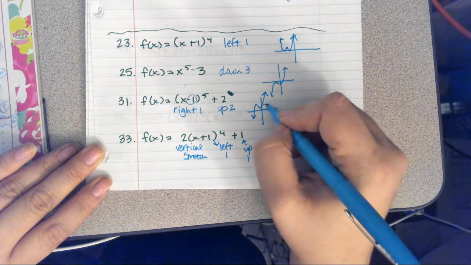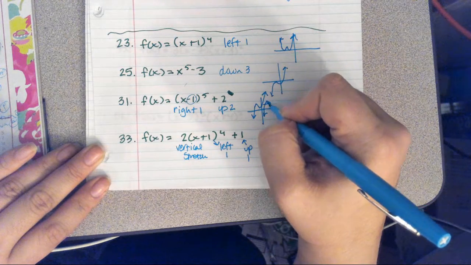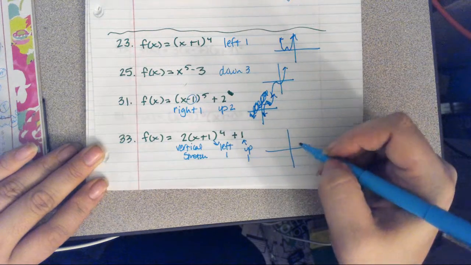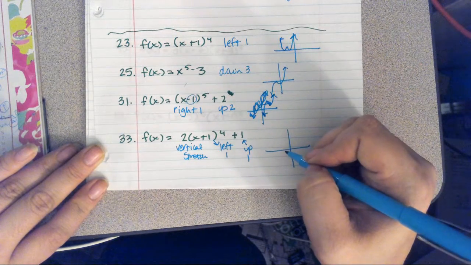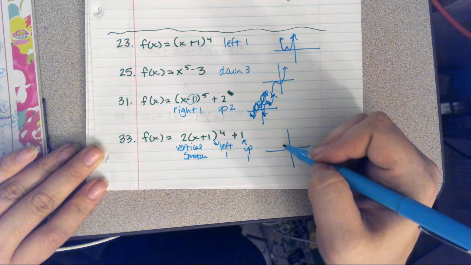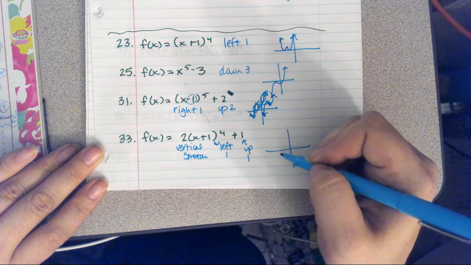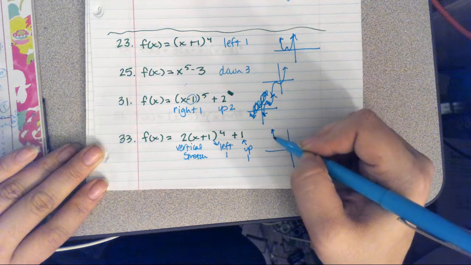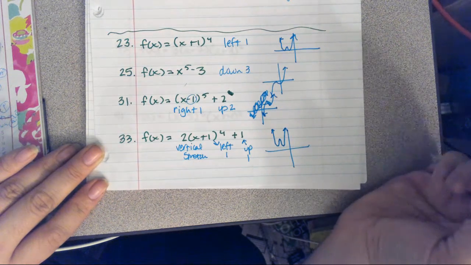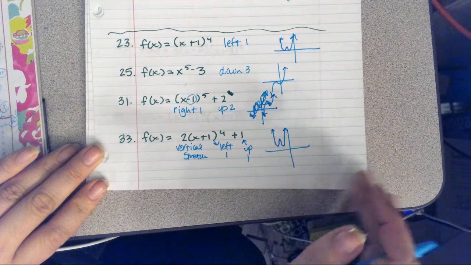Oops, sorry, I realized I put this one the wrong way. This needs to shift over this way. So it should be something like this. Not this. Okay, so we're going to go left 1. Okay, like we did up here. And then we're also going to make it stretched up more. And we're going to shift it up 1. So it's not going to be on the axis anymore. So it's going to be like this, where everything's more spread out. So that's how we do that part of our worksheet 3.2.